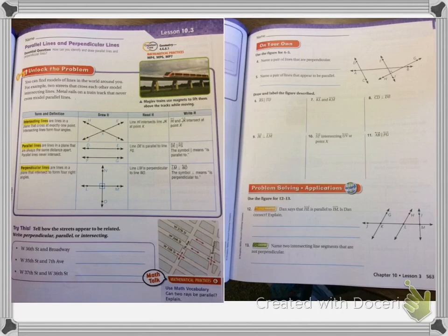When we look down there at perpendicular, perpendicular lines are lines that intersect in one spot, but they create four right angles every time. Where it says write it, you see LM and NO, and that kind of looks like an upside down T. That is the symbol for perpendicular. It's really important that you understand what those symbols mean, so you know what your homework is going to be asking in just a moment.